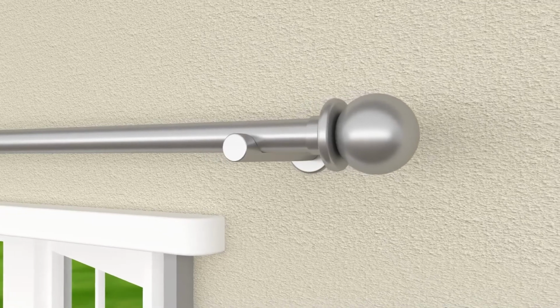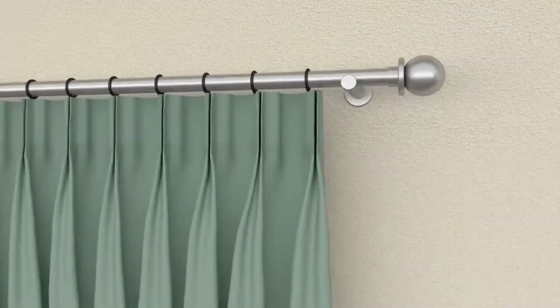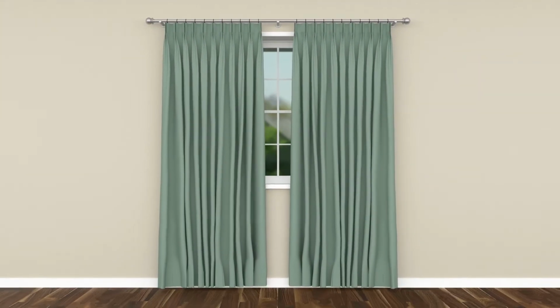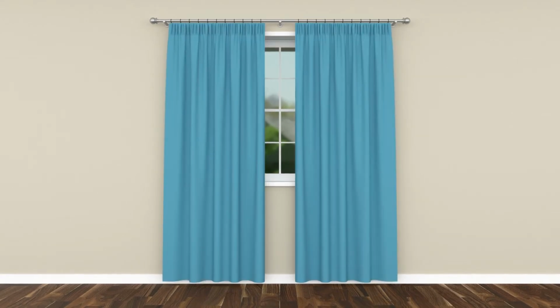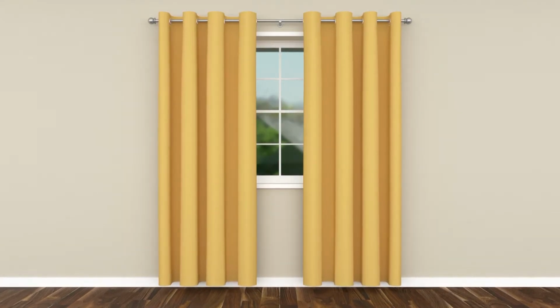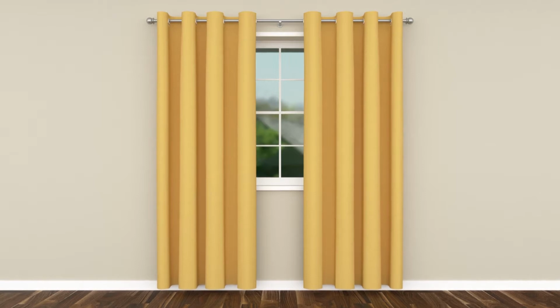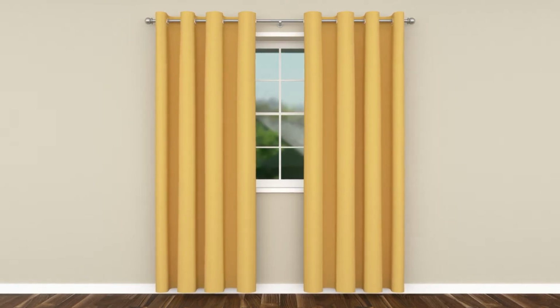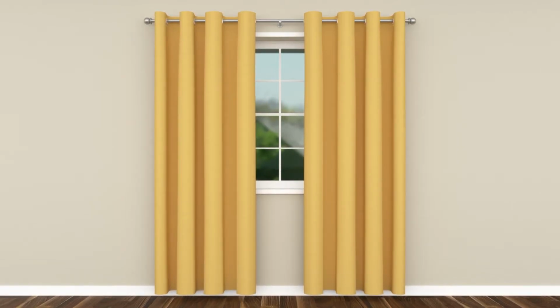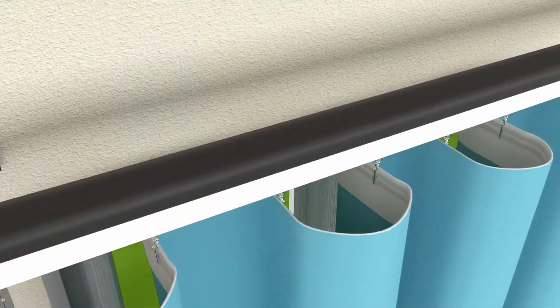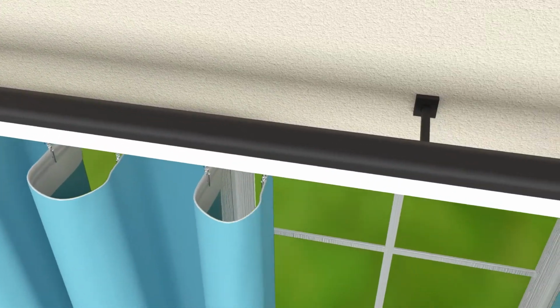Next, you will need to choose whether you want a pole or a track. A pole can hang a pinch pleat, pencil pleat or an eyelet heading, whereas a track can only accommodate pinch pleat and pencil pleat curtains. A wave curtain heading has to have a specific type of track.